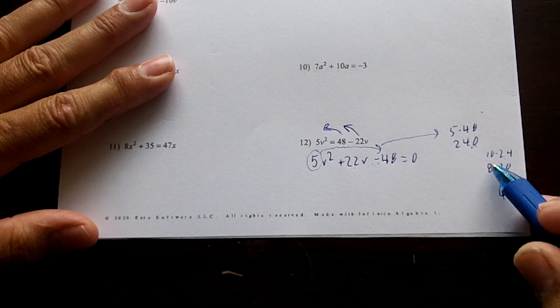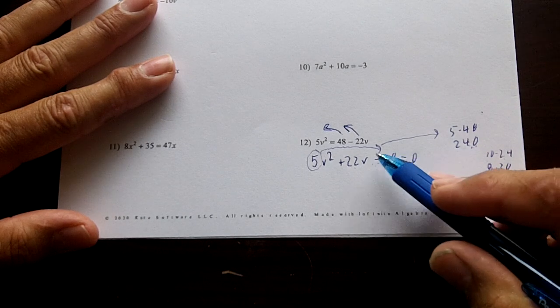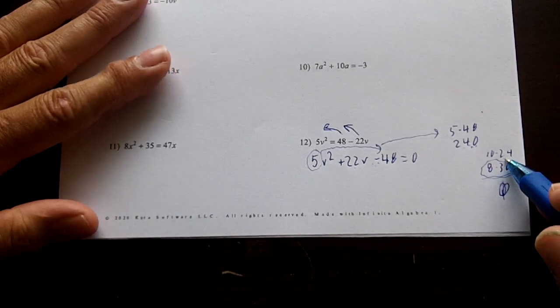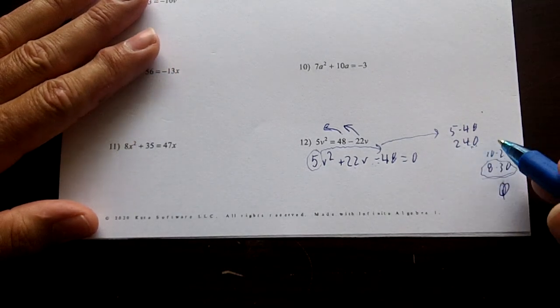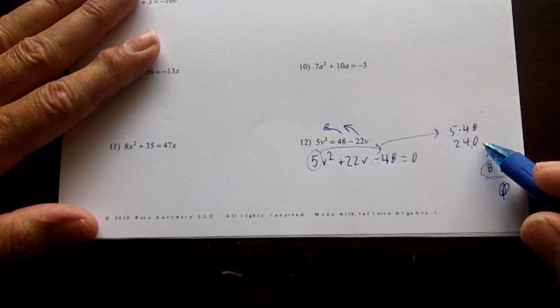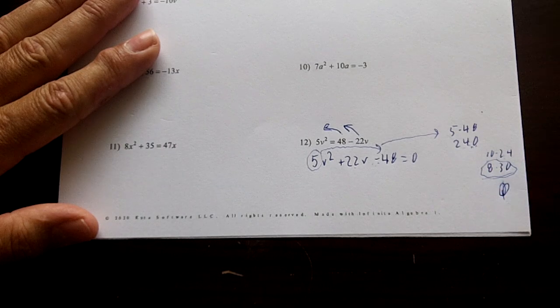So this is just brainstorming. What can I multiply to get 240, subtract to get 22? The 8 and the 30 work. Remember, on the calculator we did this. You don't have a calculator unless you download it. The link's there, and you could do the link the same way, but you could get these factors from this, okay? You have to remember how to do it.